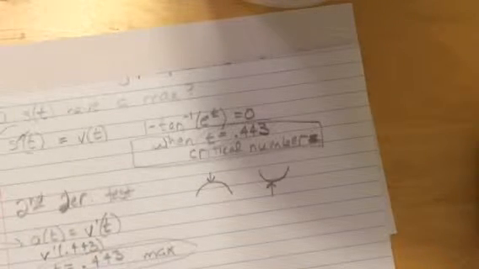And letter D. So D would like to know the position at t equals 2. So if we want to know position, we really want to know the function value of s of t. That's position, right?